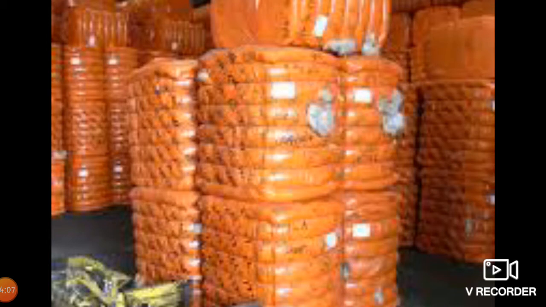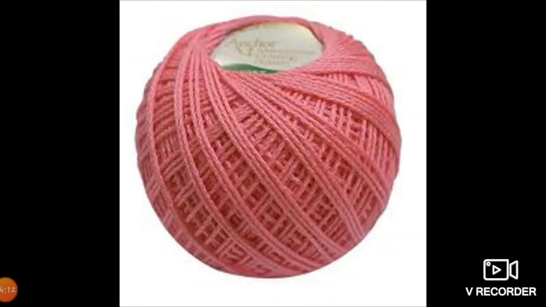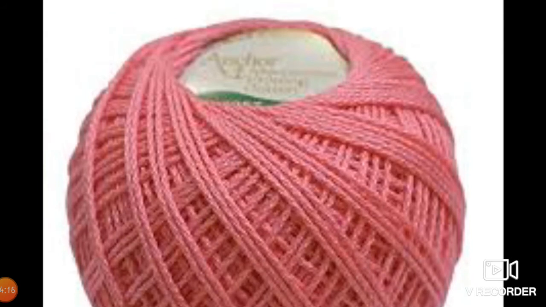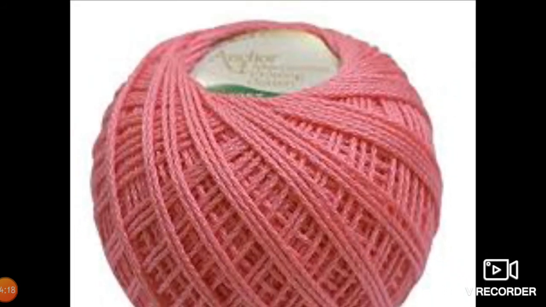So what is yarn? Do you know the picture of yarn? See, this is yarn. You know that, right? So how do they prepare the yarn? After the process of shearing, they move to scouring, the third process, grading, the fourth process, dyeing, and the fifth process, drying.